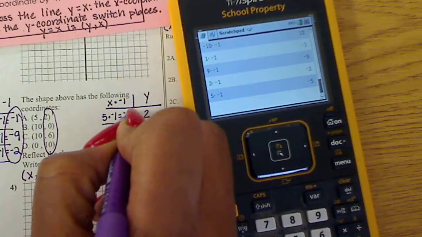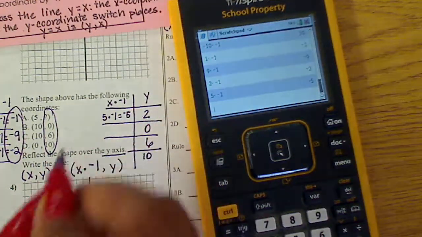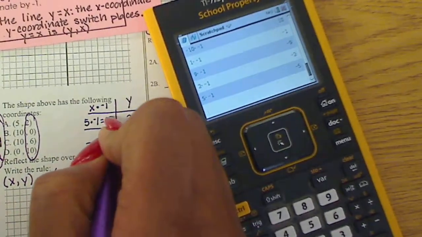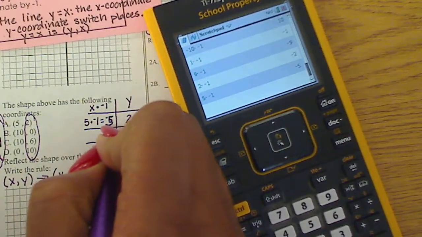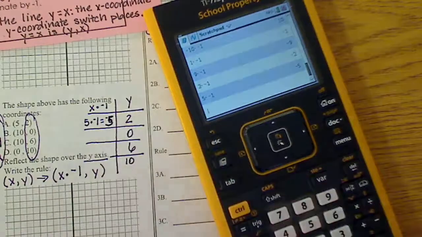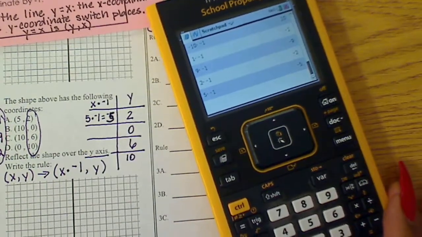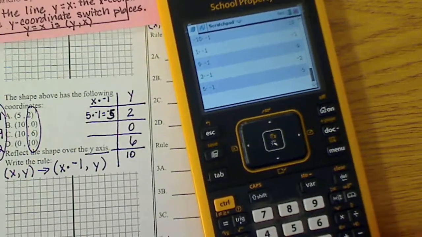I don't doubt your intelligence to do things in your head, but when you have a way to verify that, that's a 5, it looks like a 6 because of the ink. But this is a 5, I promise. You want to minimize your ability to make mistakes. That's what the calculator does.